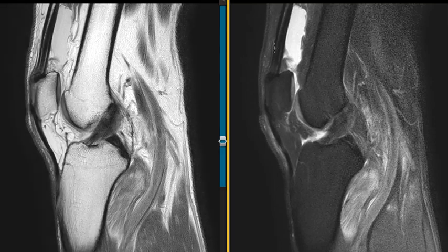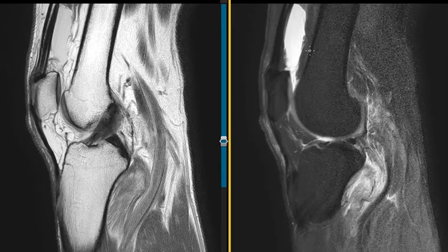The patient has a big joint effusion above the kneecap. This is the suprapatellar pouch above the kneecap. You can't really see it very well in this view because the fat and fluid are the same signal, and it just doesn't stand out. But on this view, where they're a different signal, really obvious large joint effusion.